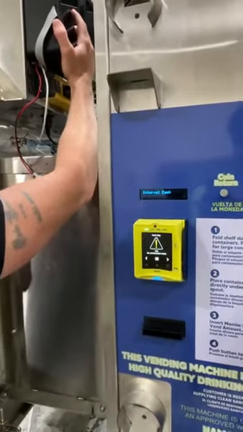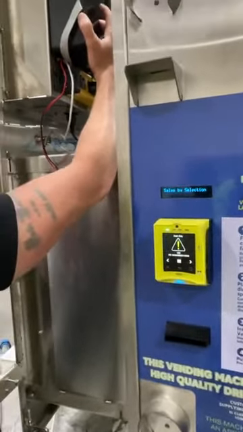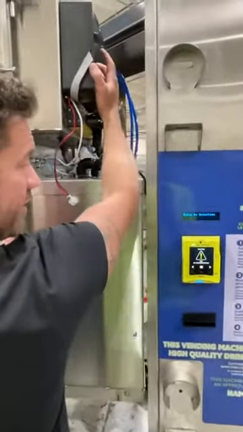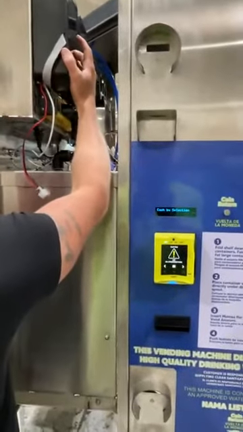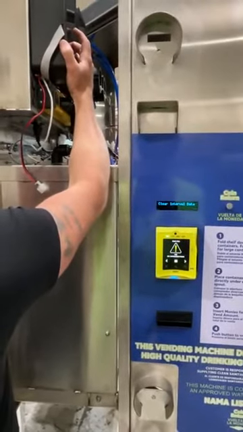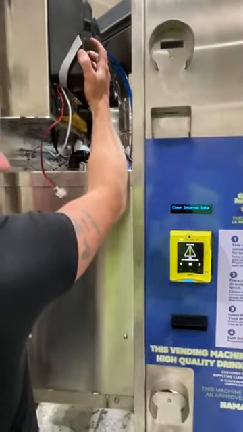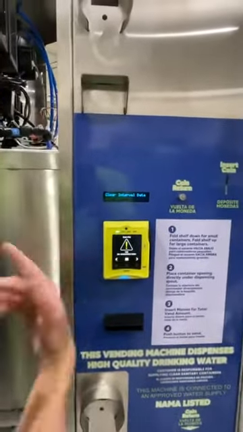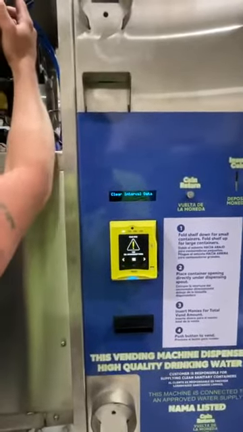Interval cash, same thing. It's just showing the exact amount of money. Sales by selection, you can see if it's 1 gallon, 3 gallons, or 5 gallons. Cash by selection, same. It's just multiple different options to check out your sales. Clear interval data: when you select that, it's like if every month you want to see what it is, you want to clear it out for the next billing period. You would use the 1 gallon button to select clear interval data.